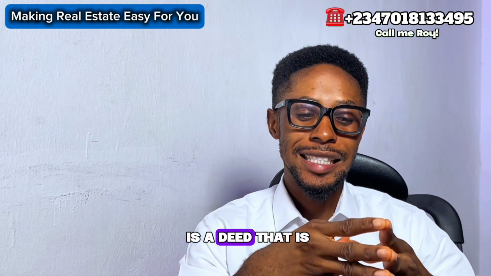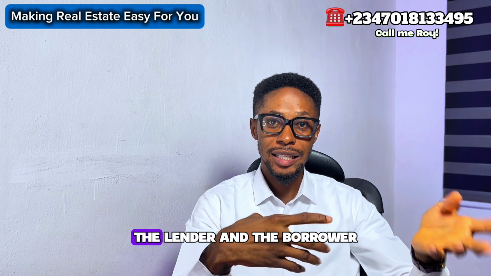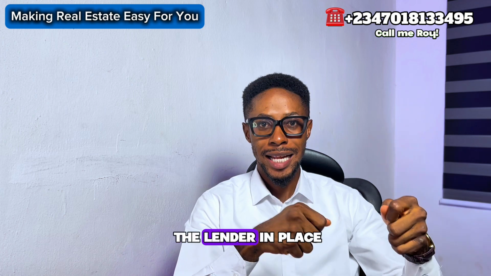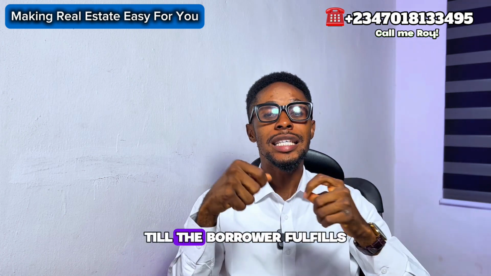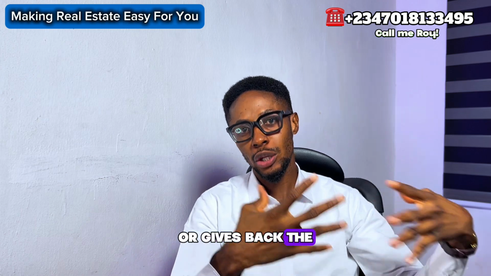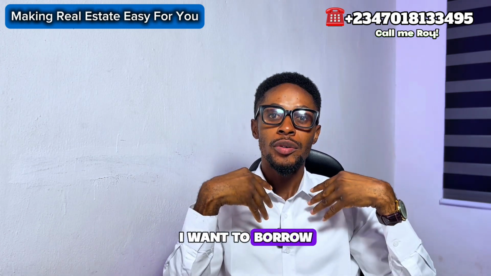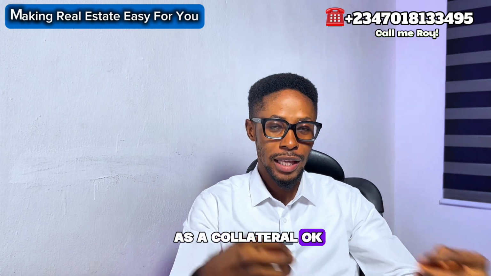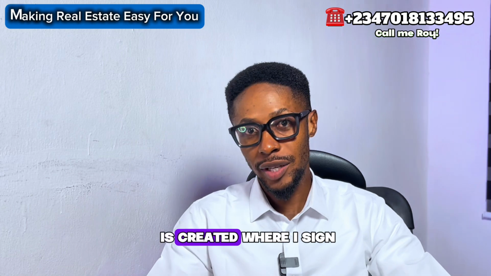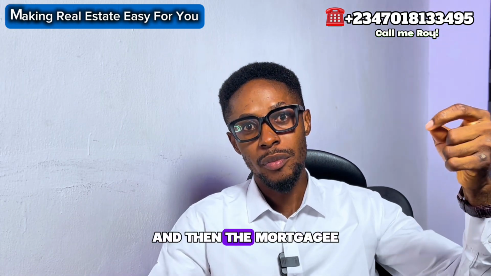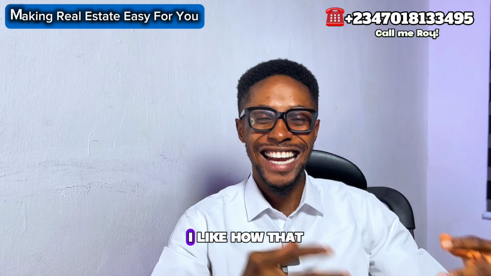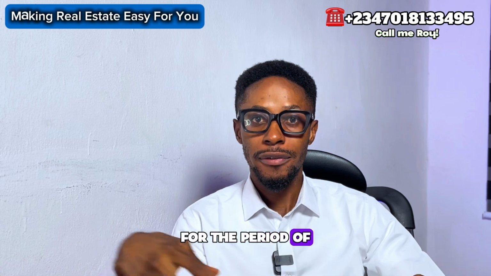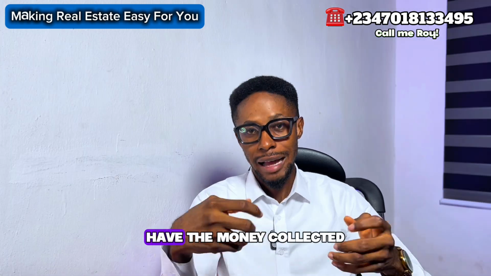A deed of mortgage is a deed that is signed by two parties, the lender and the borrower. When a deed of mortgage is signed, it is held by the lender till the borrower gives back the loan that was borrowed. It's like saying, I want to borrow some money from a bank or a lender, and I want to use my property as collateral to get the money. A deed of mortgage is created where I sign, and then the mortgagee and the mortgagor, I like how that sounds, we both sign, and the person lending to me holds on to that deed of mortgage for the period of time that I will have the money collected from him.